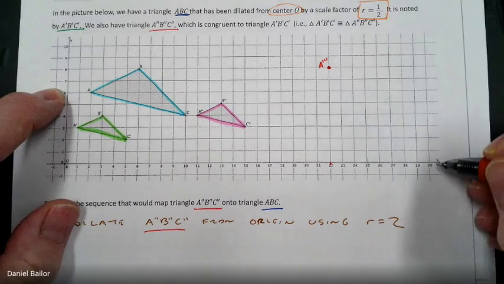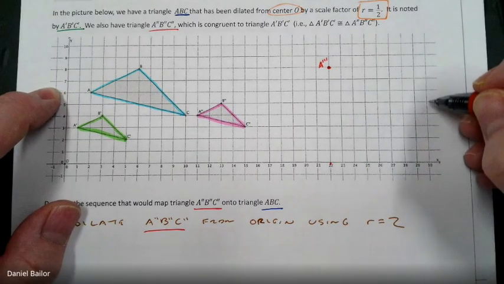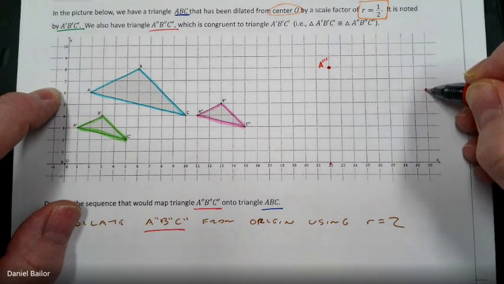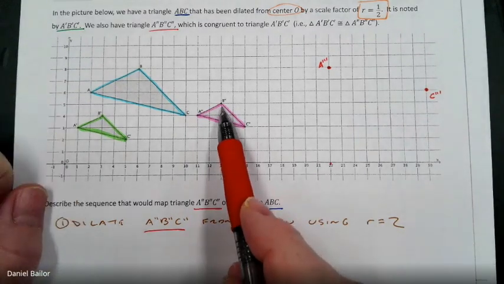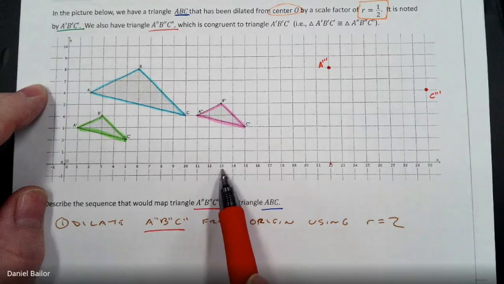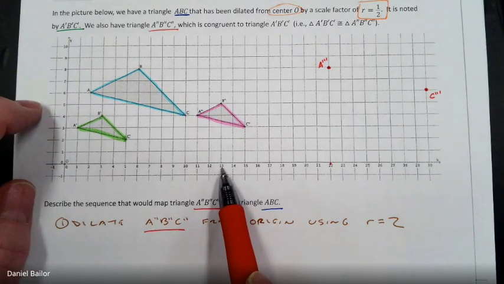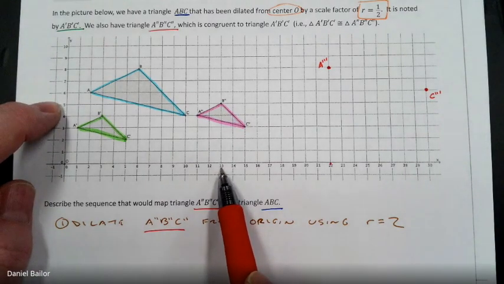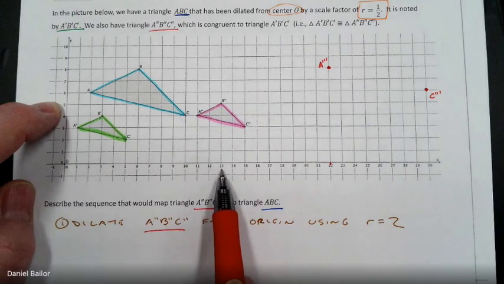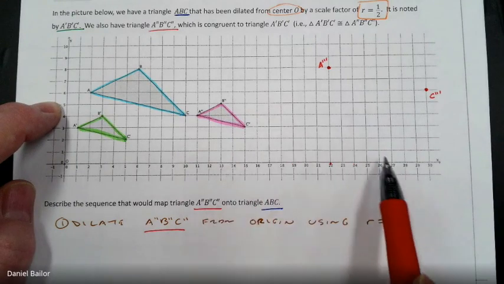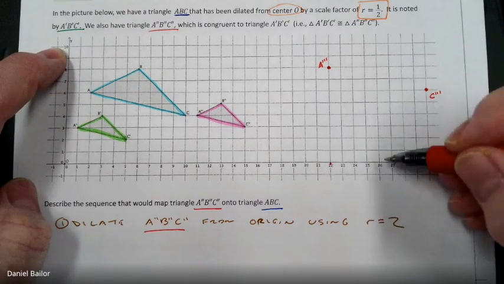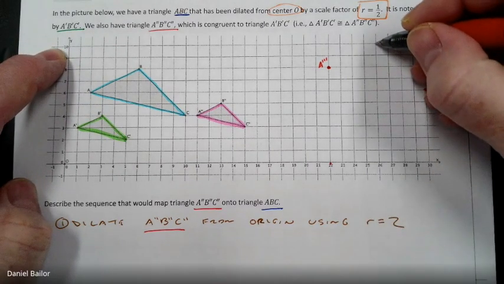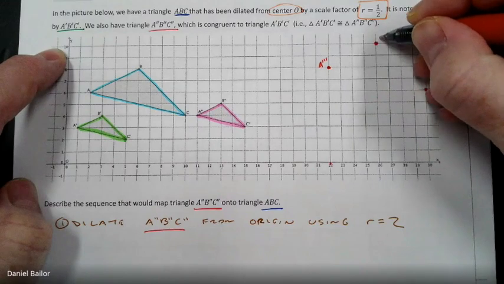So C prime prime prime is going to be right here. And I need to do B. B is at 13 on the X and 5 on the Y. So we multiply by 2. 13 times 2 is 26. 5 times 2 is 10. So B prime prime prime is going to be right up here.